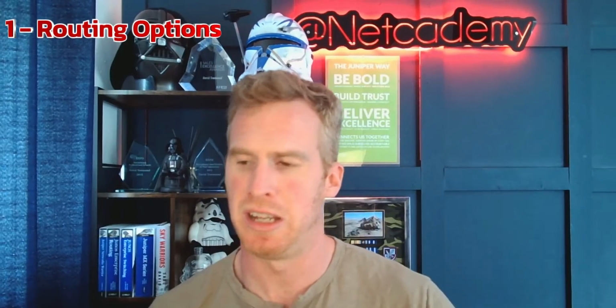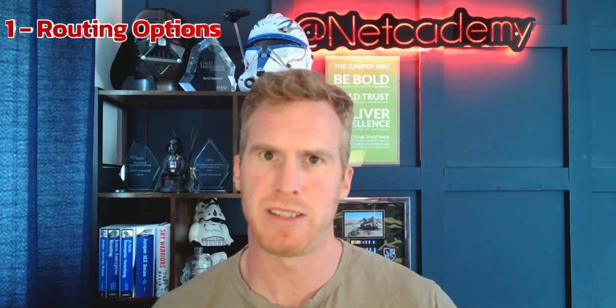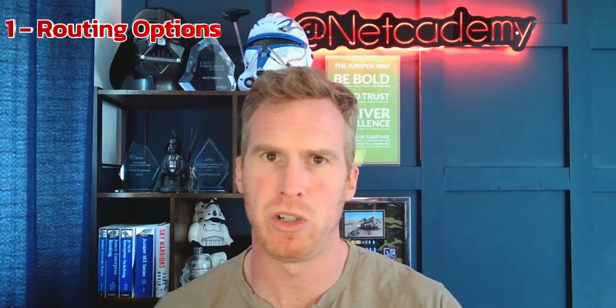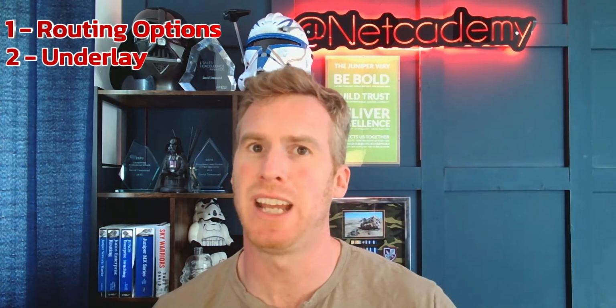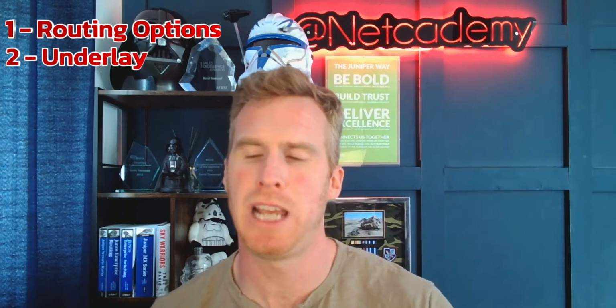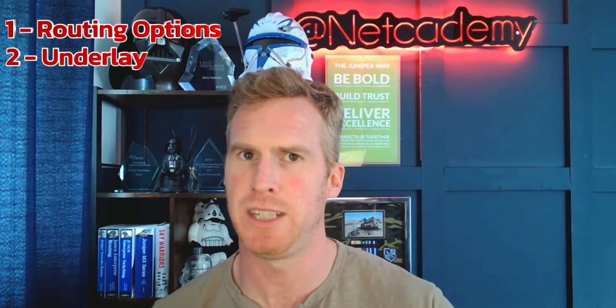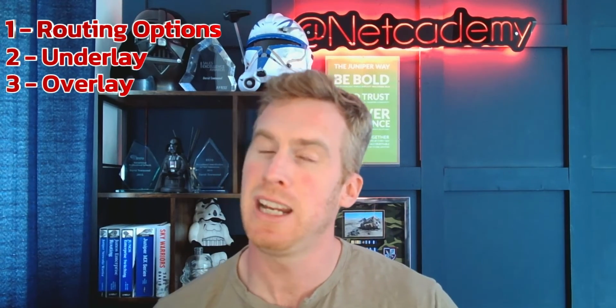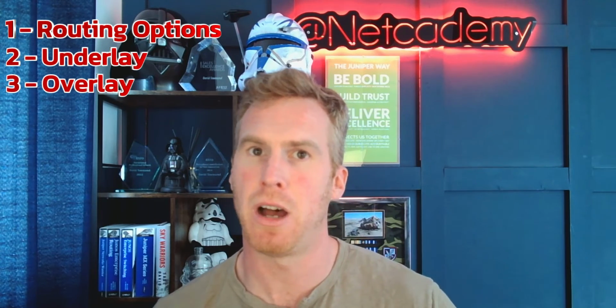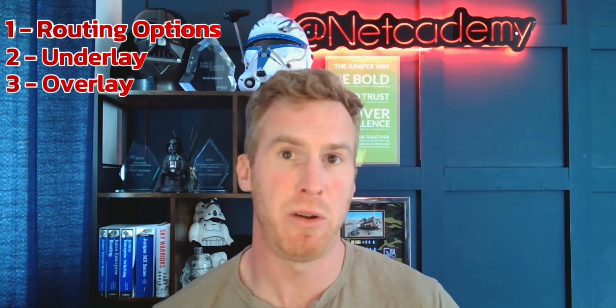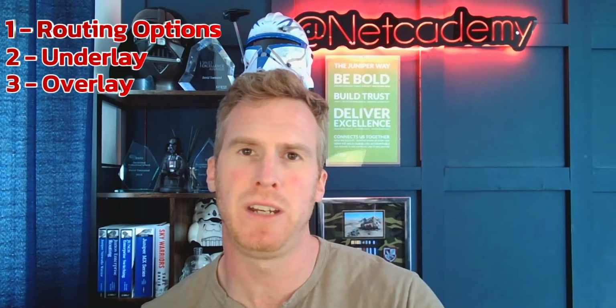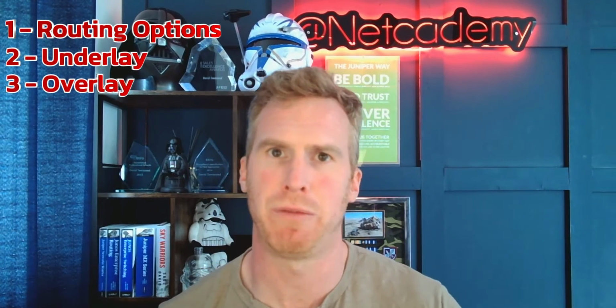So just to recap, step 1, routing options: ASNs, loopback addressing, and also router IDs. Step 2, we're going to configure the underlay. We're going to configure OSPF to give that initial connectivity. Step 3, we're going to then configure the overlay. We're going to configure IBGP on the leaves and on the spines, but additionally we're going to configure the spines to be route reflectors.